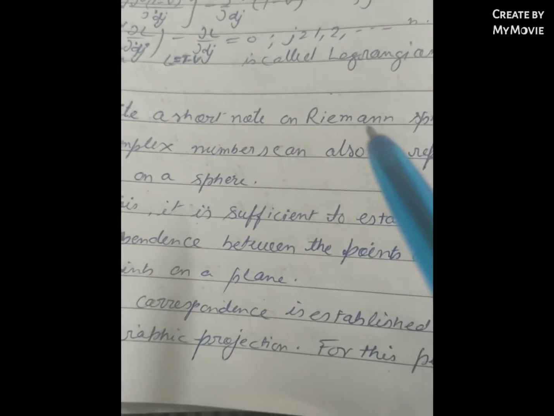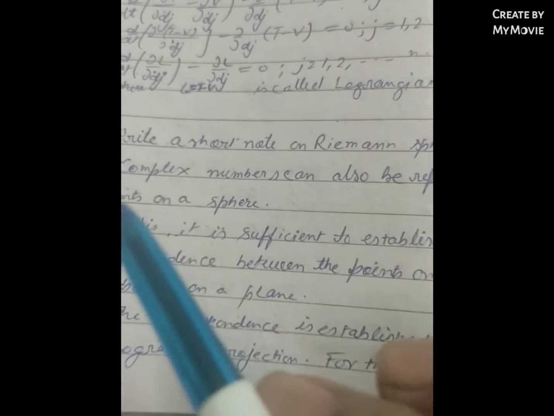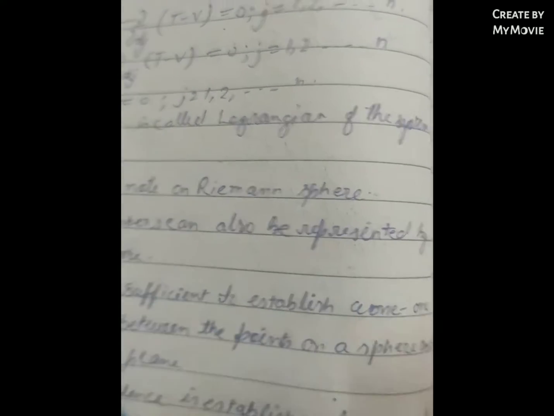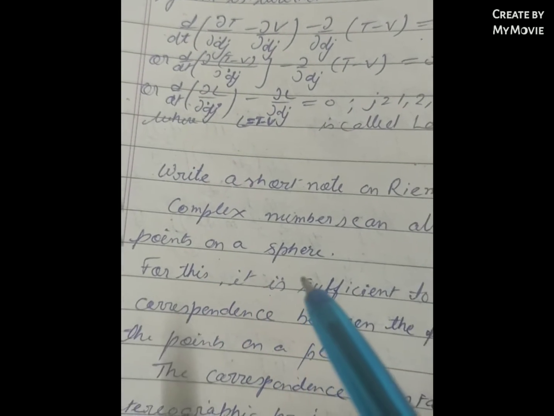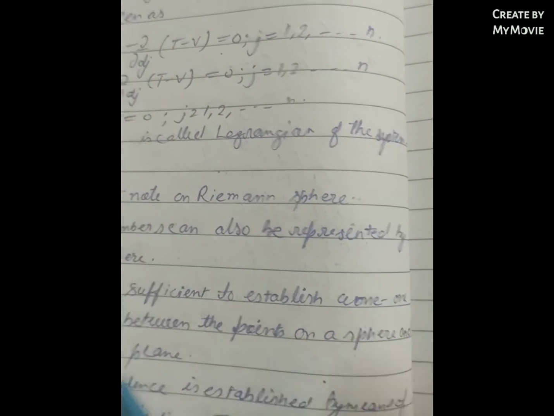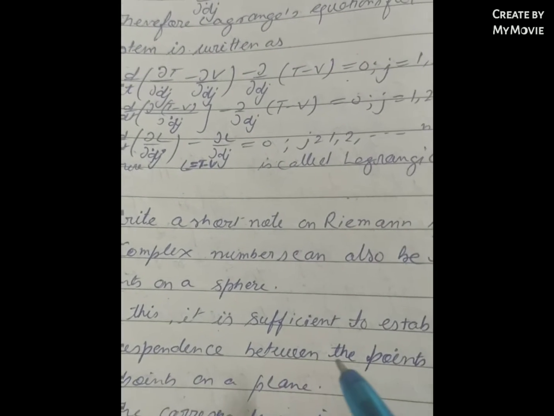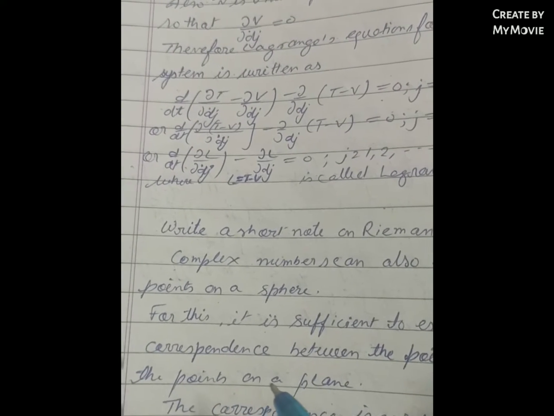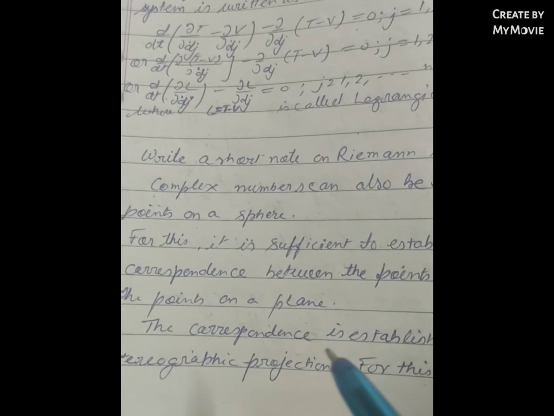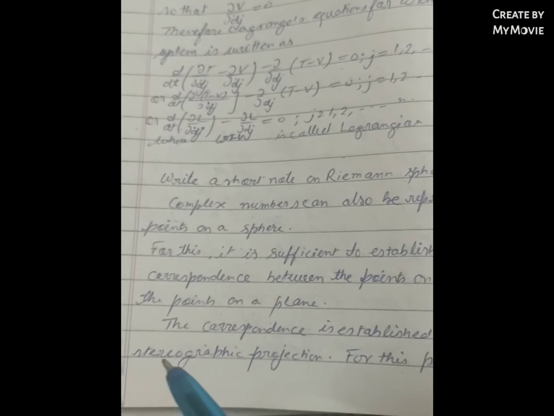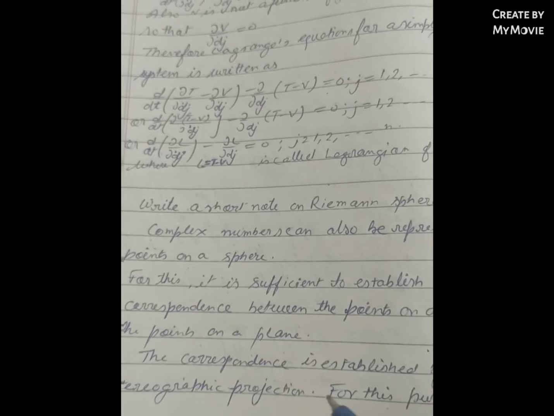Write a short note on Riemann sphere. Now, a complex number can also be represented by a point on a sphere. For this, it is sufficient to establish a 1-1 correspondence between the points on a sphere and the points on a plane. The correspondence is established by means of stereographic projection.